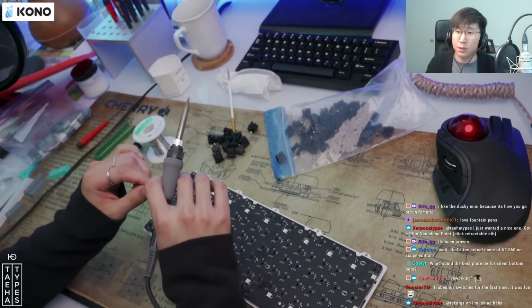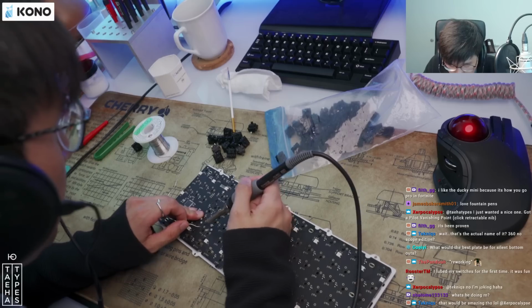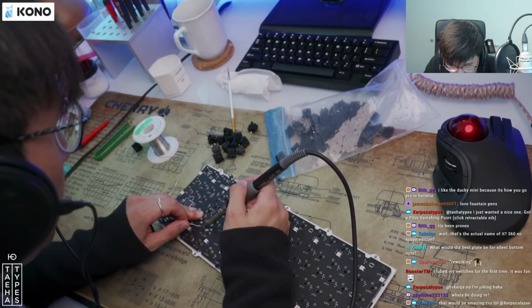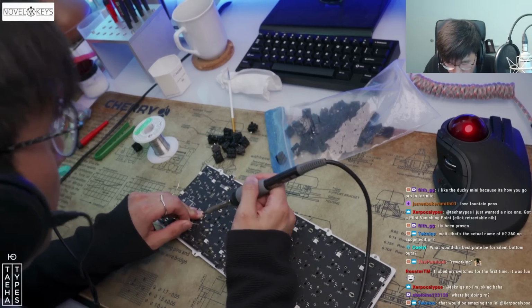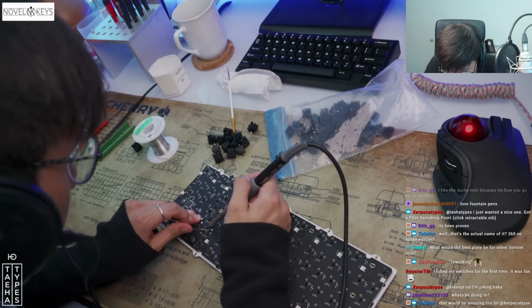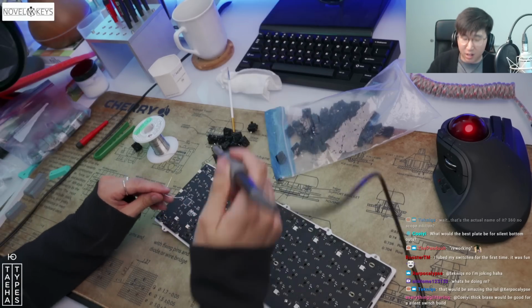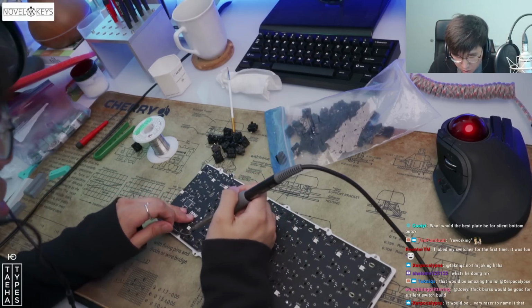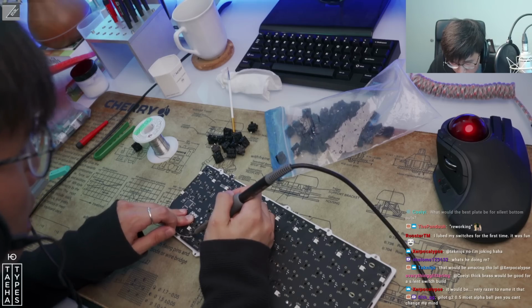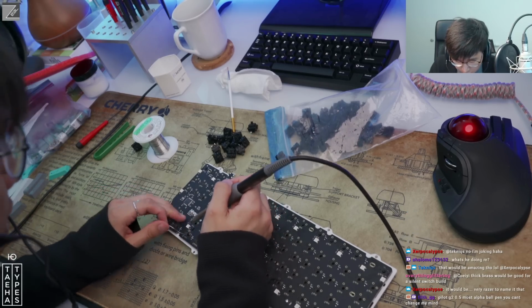I just wanted a nice one. Got a Pilot Vanishing Point. I have no idea what that means. I know Pilot's the company, but yeah, I don't know much about pens. I just use Muji pens and that suffices for me right now. Not that I use a pen that often either. I don't really write much. But I would like to get into calligraphy if I had the time.